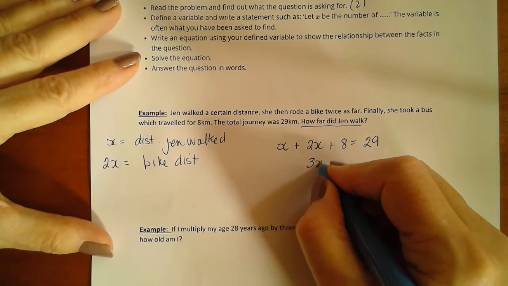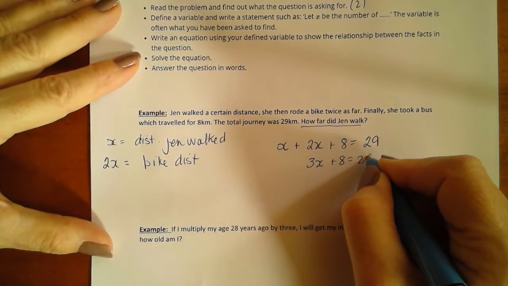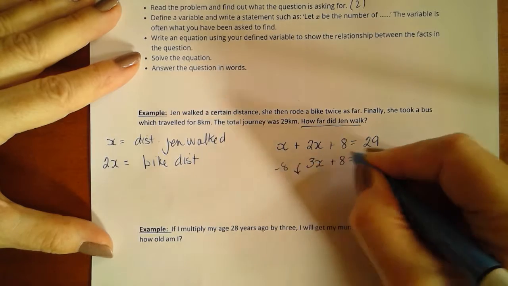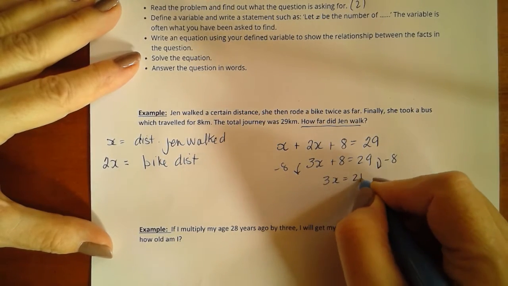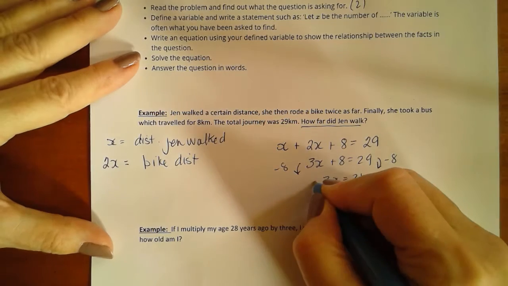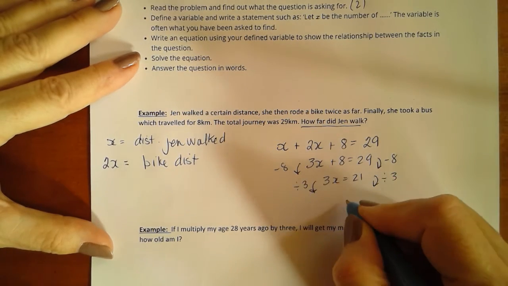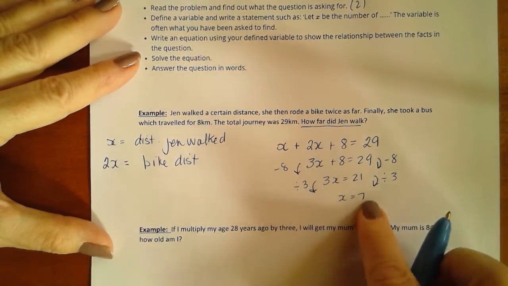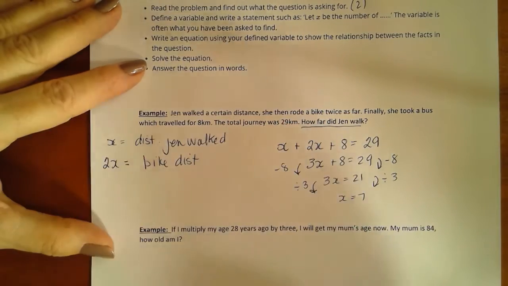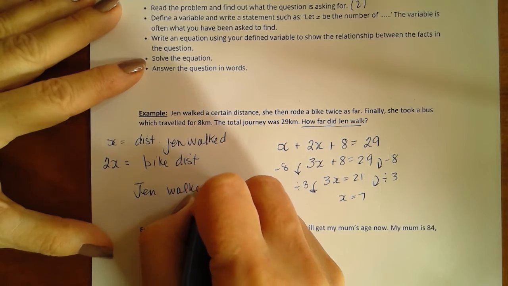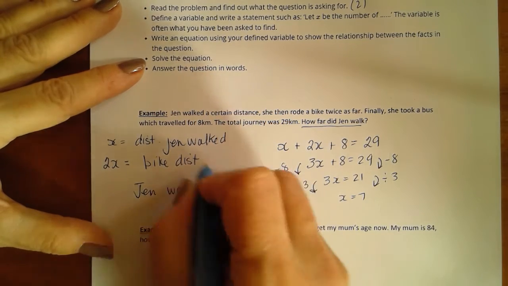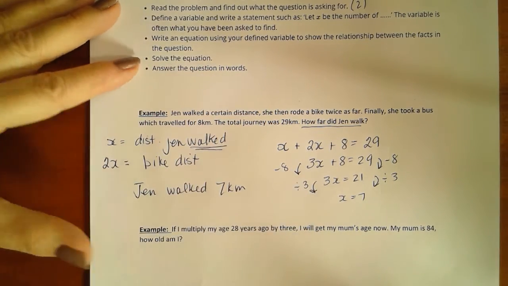So I'd solve that equation. I'd take 8, and then divide by 3. I can't leave the answer like that. It has to be in words. So I say Jen walked 7 kilometers. And I know that's her walking distance because I wrote that up there.